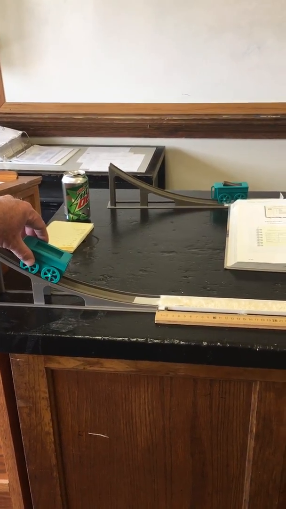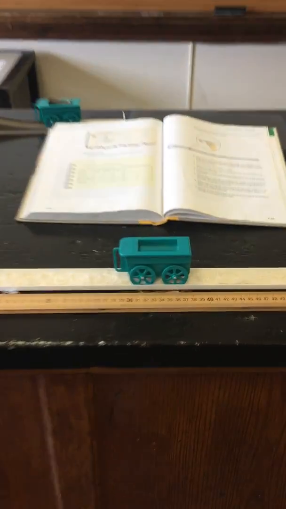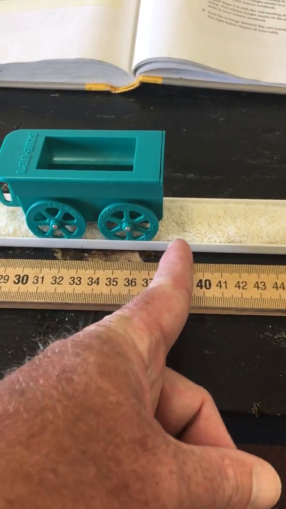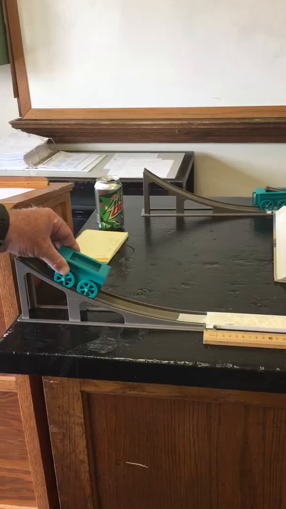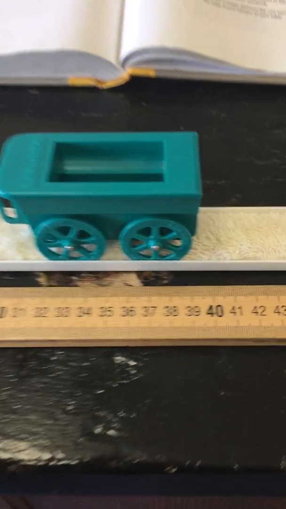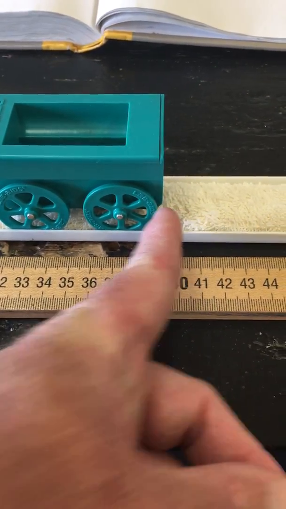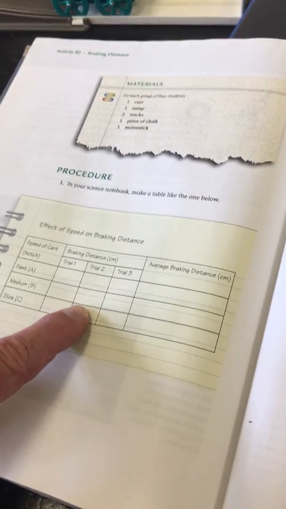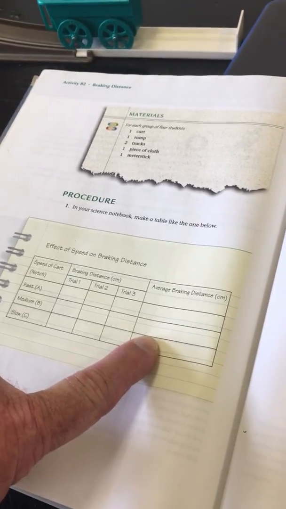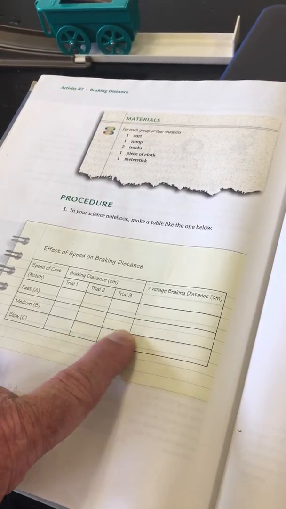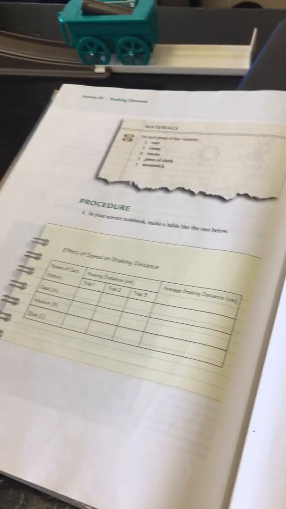Second trial from medium. We're looking at about 38 centimeters, so trial 2, 38 centimeters. Trial number 3, notch B, and we're looking at 39 centimeters. So again, we had 33, 38, and 39. Please find the average of the braking distance for medium speed by adding the 3 up and dividing by 3.